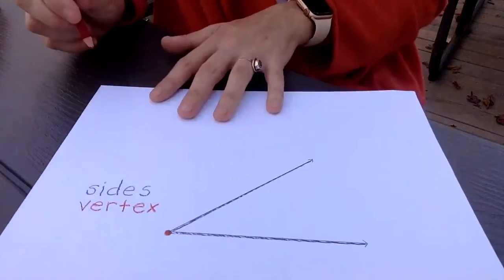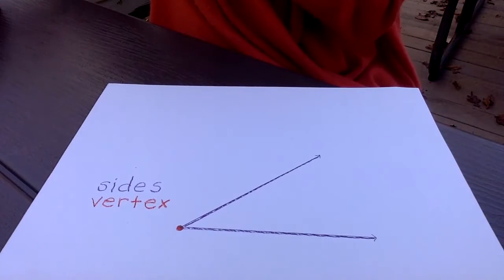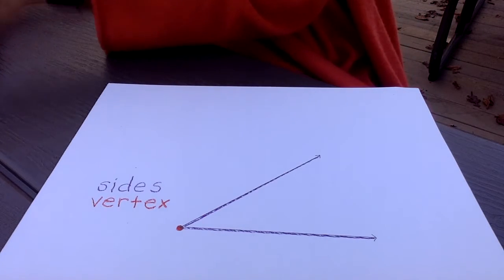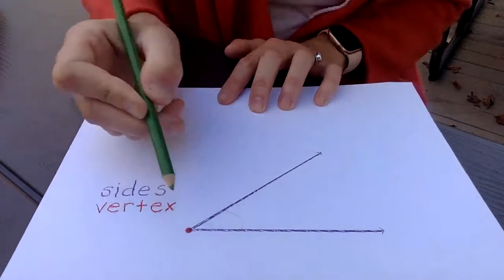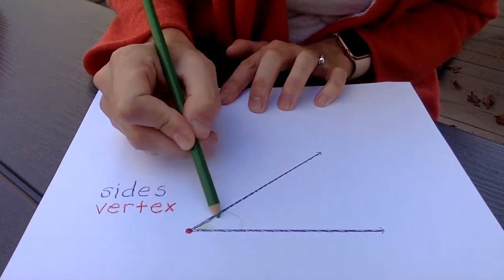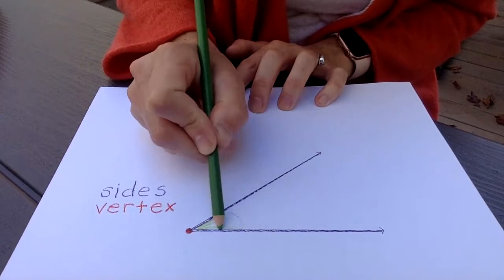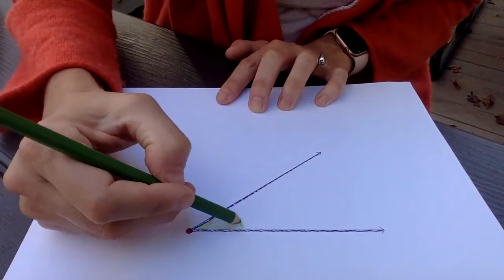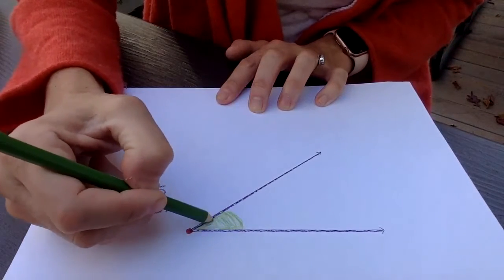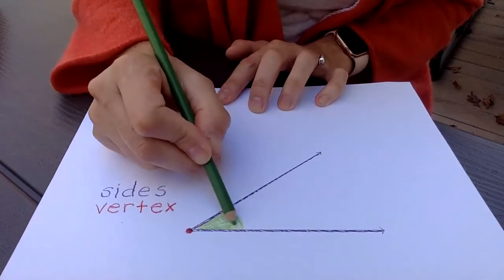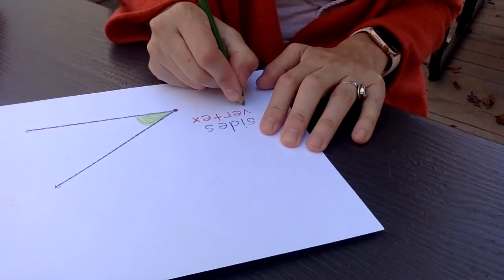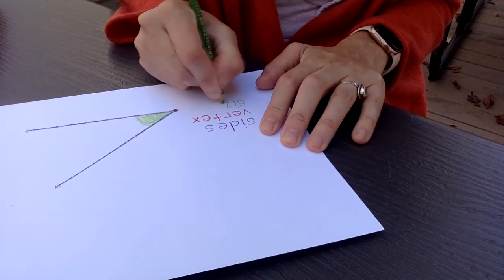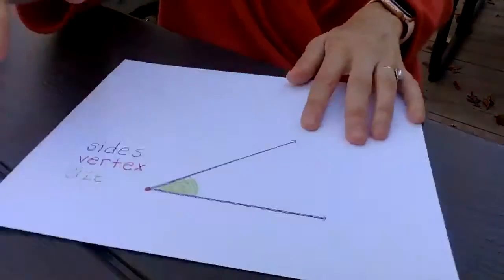And then the part that you're going to do a lot more with in future lessons is this right here. This. You could go out as far as you want, but this is the size of the angle. And in our next lesson that I do with you, we're going to talk about the different types of angles, looking at the size. Okay.